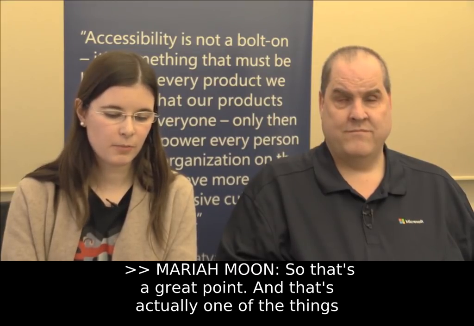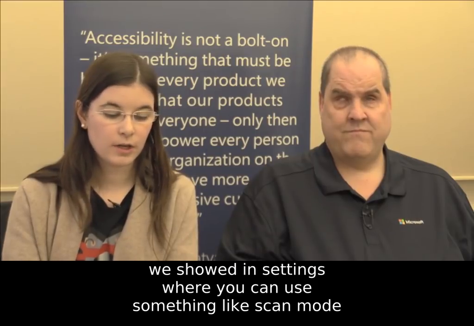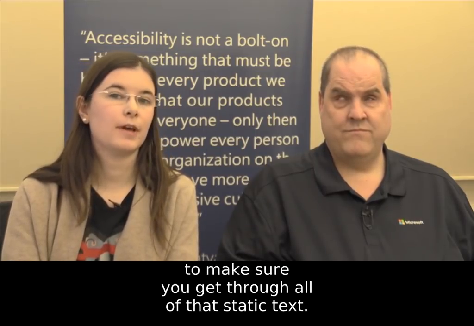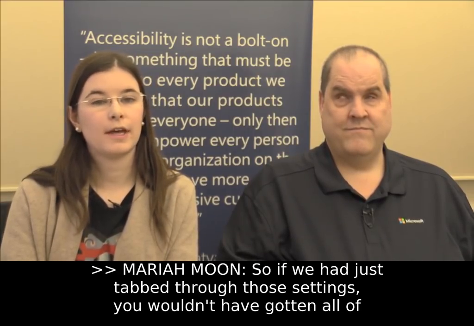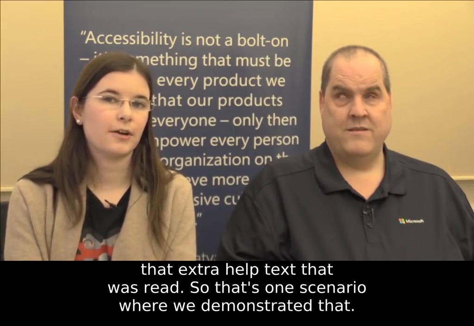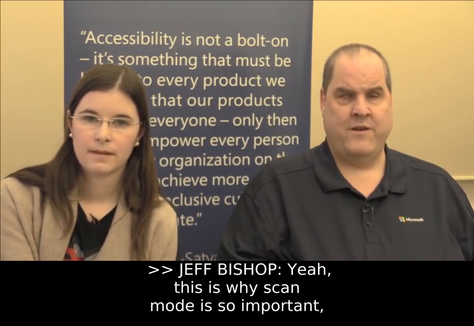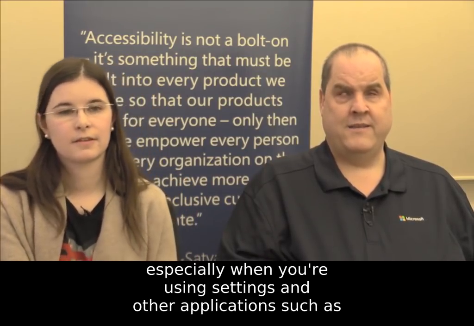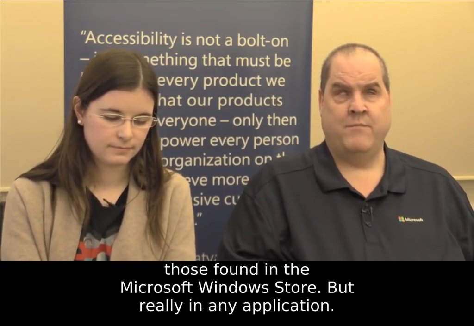So that's a great point, and that's actually one of the things we showed in Settings, where you can use something like scan mode to make sure you get through all of that static text. Right. So if we had just tabbed through those settings, you wouldn't have gotten all of that extra help text that was read. So that's one scenario where we demonstrated that. Yeah, this is why scan mode is so important, especially when you're using Settings and other applications such as those found in the Microsoft Windows Store.